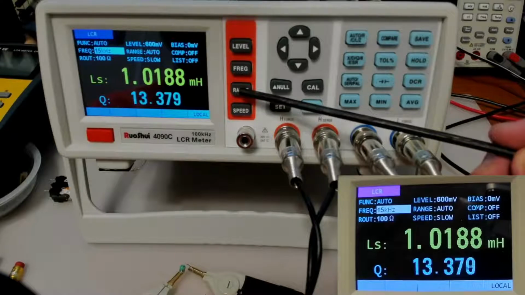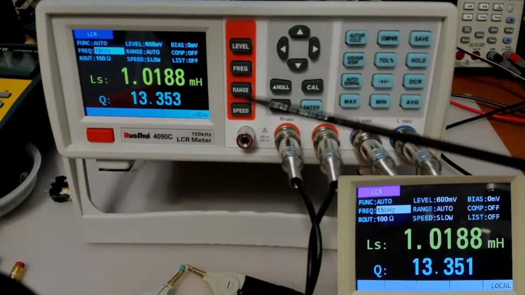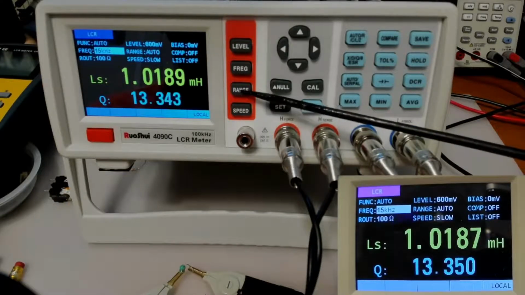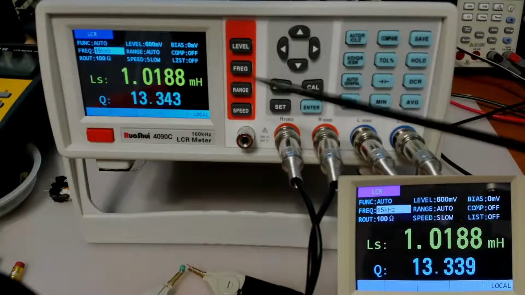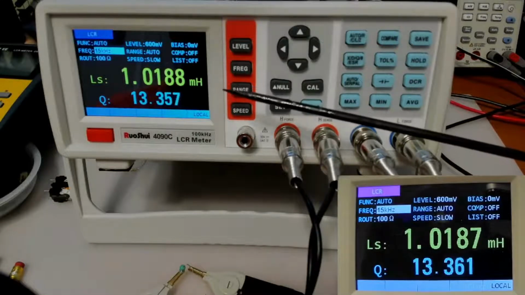Range here is not something that we need to worry about here. That is used when these benchtop LCR meters have provisions for testing a bunch of components.